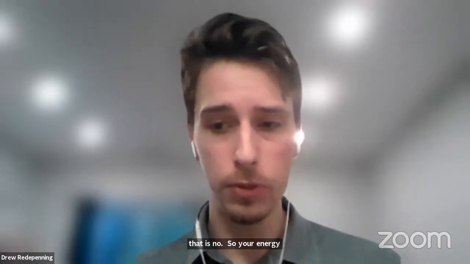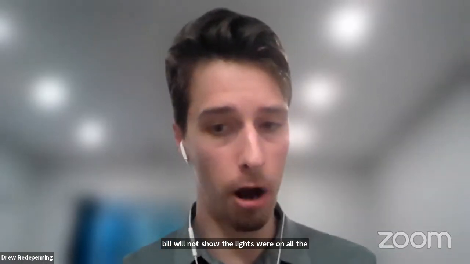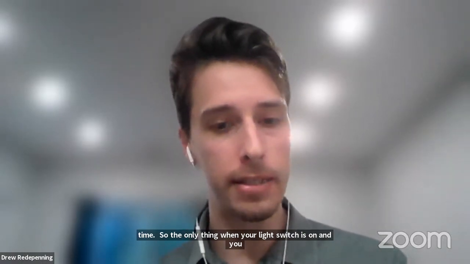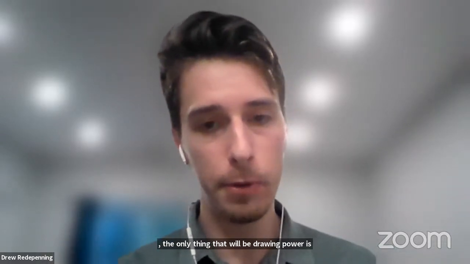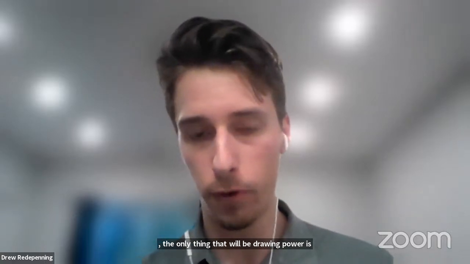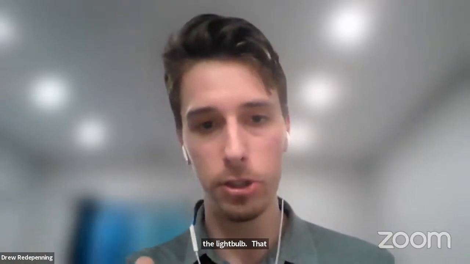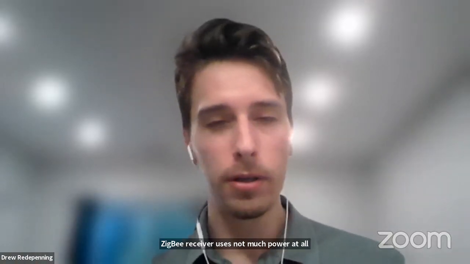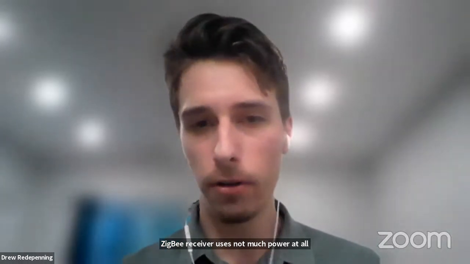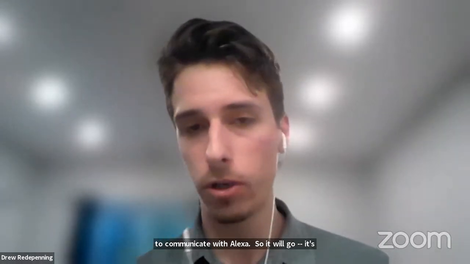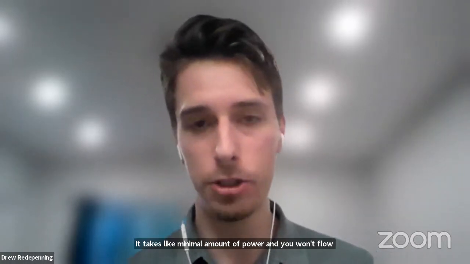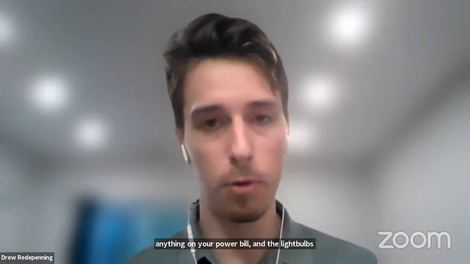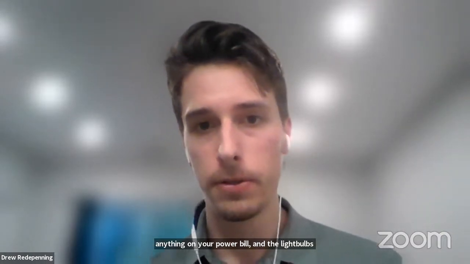When your light switch is on and you have Hue bulbs plugged in that are off, the only thing drawing power is the little ZigBee receiver inside of the light bulb. The ZigBee receiver takes almost no energy to stay idle, so it's not using much power at all to communicate with Alexa. It takes a minimal amount of power and you wouldn't notice anything on your power bill. The Hue lights are also pretty efficient, so your power bill might actually go down because the Hue bulbs are a little more efficient than regular light bulbs. So no.